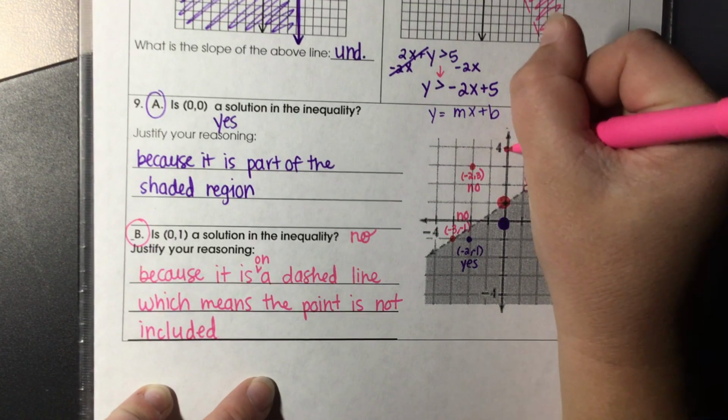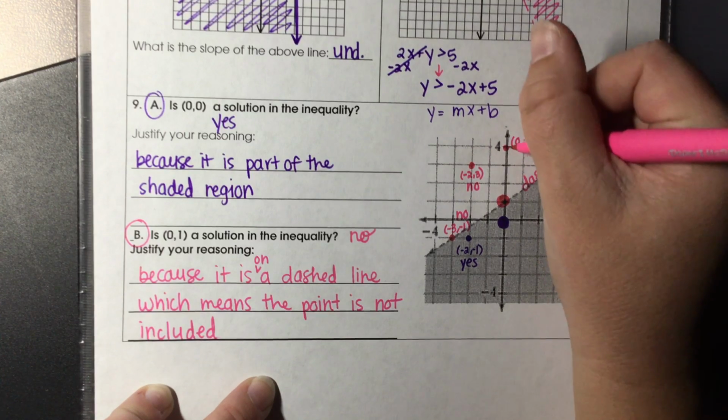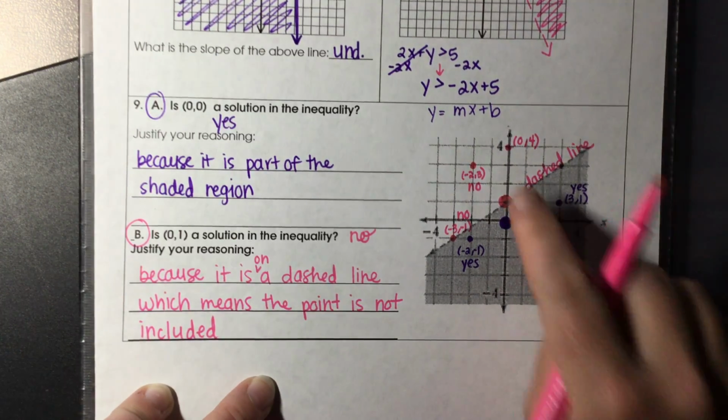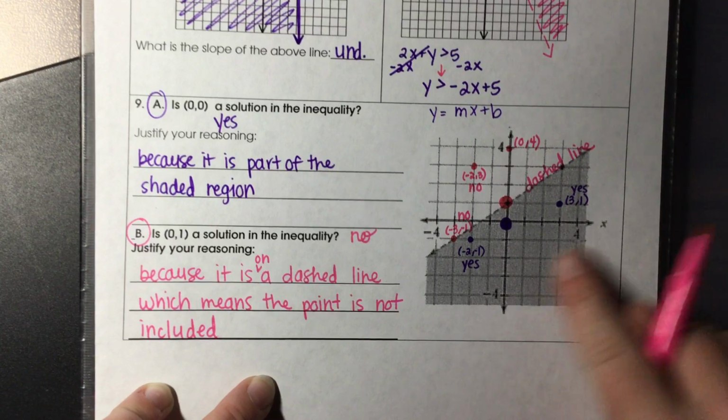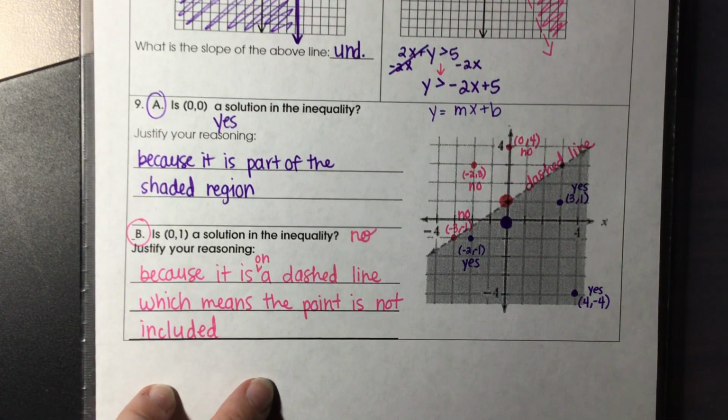Just like this point up here. If I'm talking about the point 0, 4, once again this is not a part of the shaded region, so no, it is not a solution.